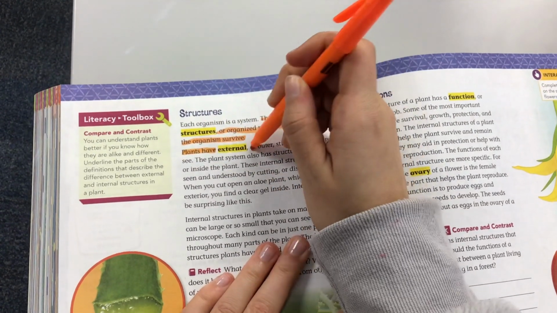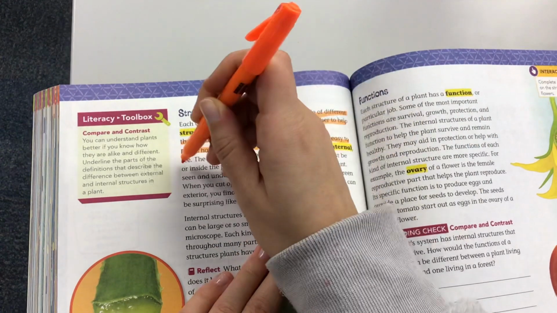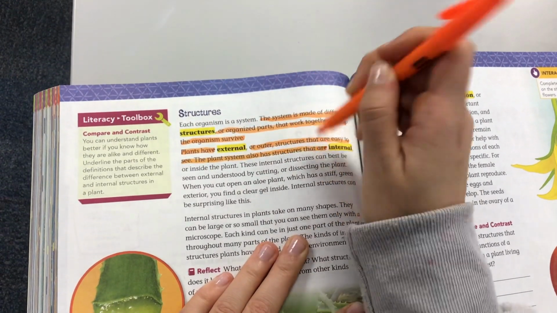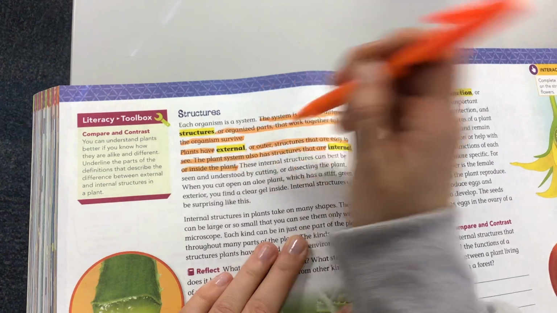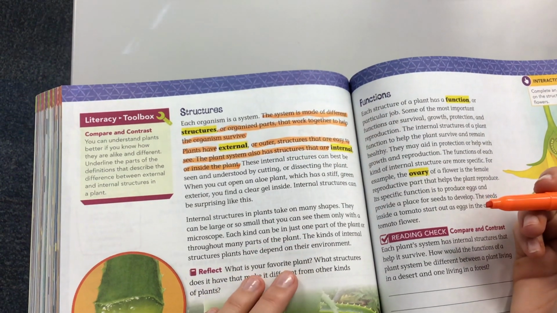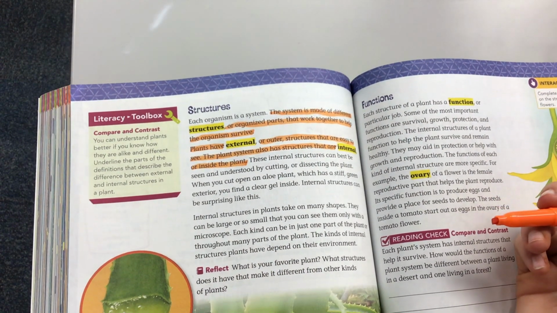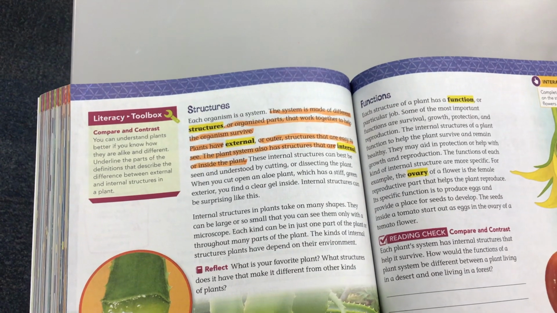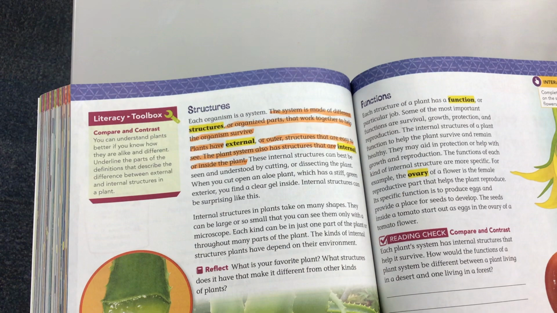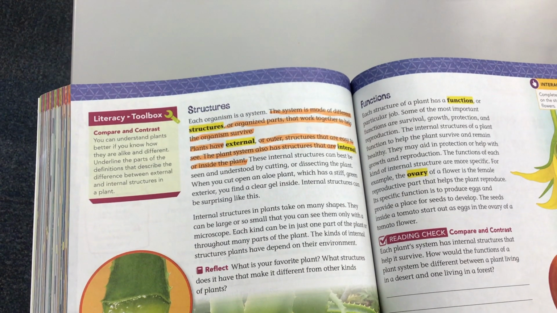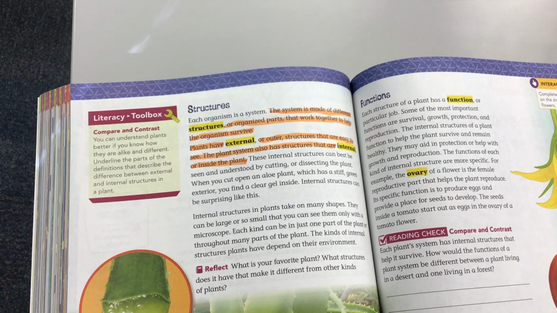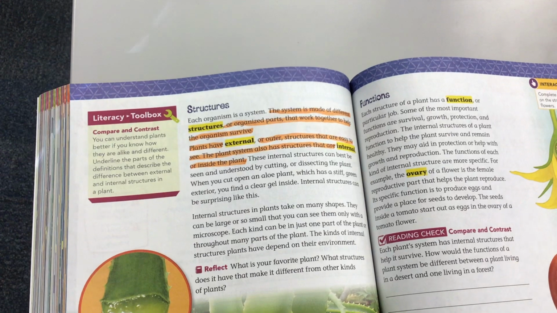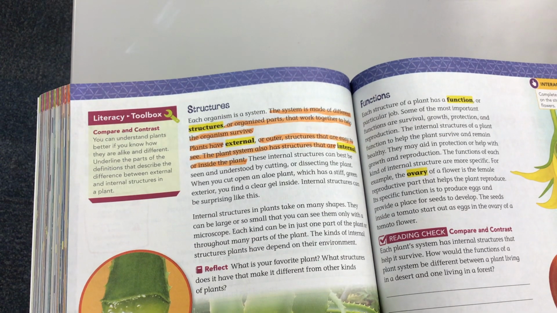These internal structures can best be seen and understood by cutting or dissecting the plant. When you cut open an aloe plant, which has a stiff green exterior, you find a clear gel inside. Interior structures can be surprising like this.